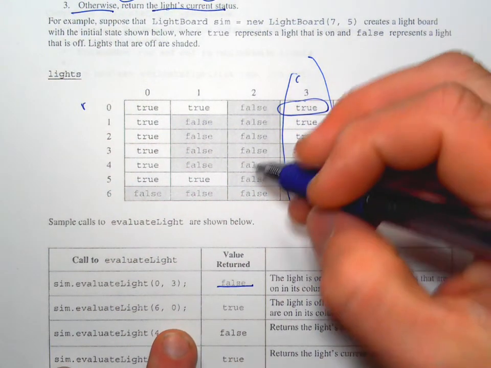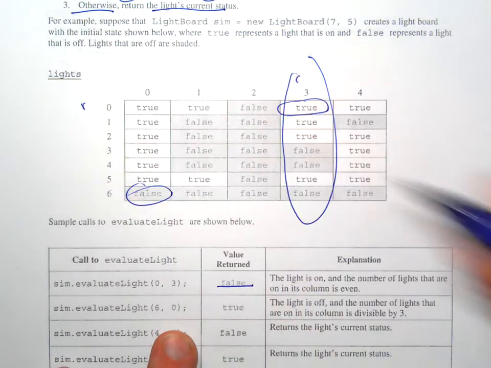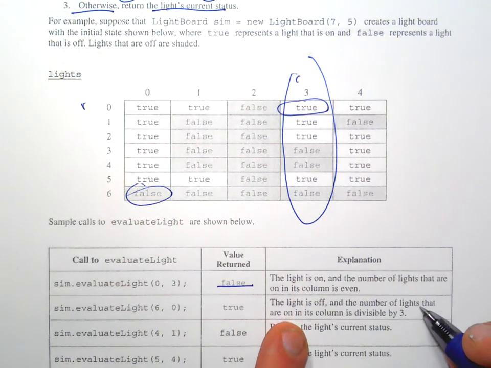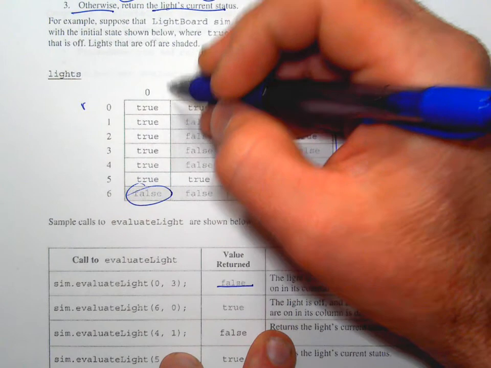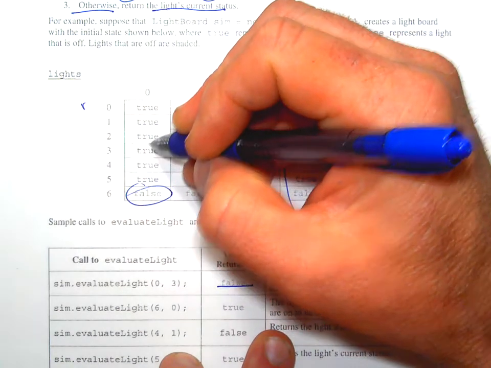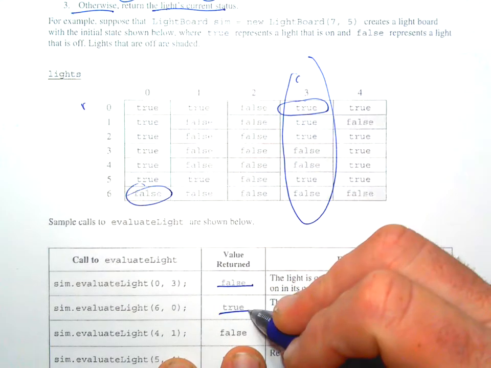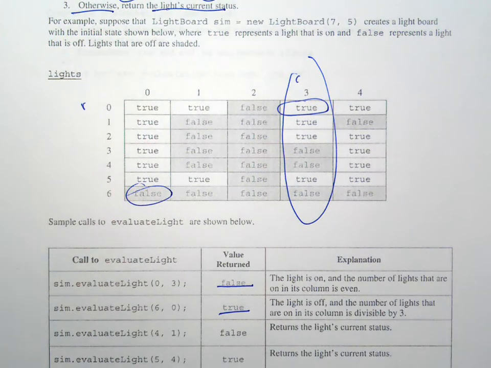6, 0 would be here. If it's false, the light is turned off, and the number of lights turned on in the column is divisible by 3, which they are, then you return true. So we're going to have to count the number of turned on lights in that column either way. So we should probably create something to keep track of those and count them no matter what. We should probably just go ahead and, whatever column we're in, count them all.